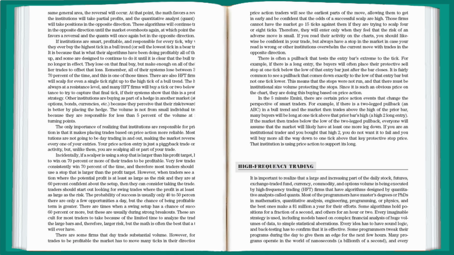There are some firms that day trade substantial volume. However, for their trades to be profitable, the market has to move many ticks in their direction, and price action traders will see the earliest parts of the move, allowing them to get in early and be confident that the odds of a successful scalp are high. Those firms cannot have the market go 15 ticks against them if they are trying to scalp 4 or 8 ticks.